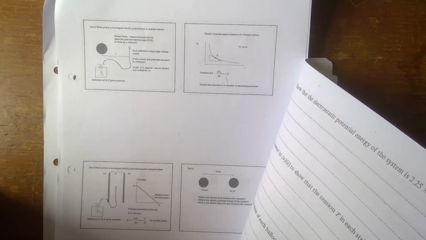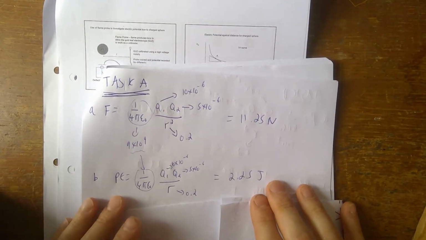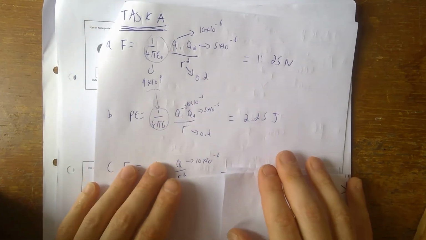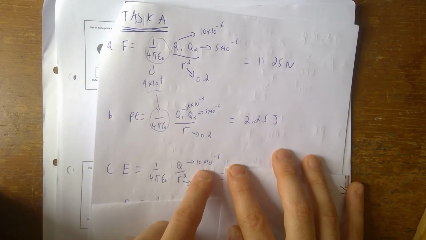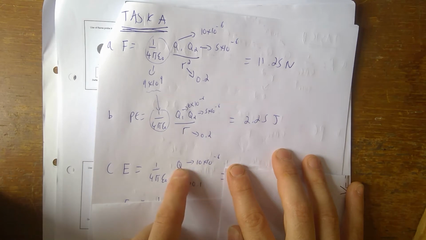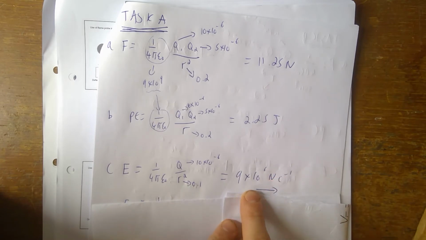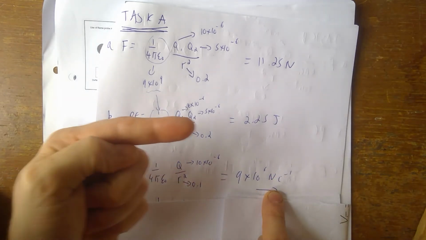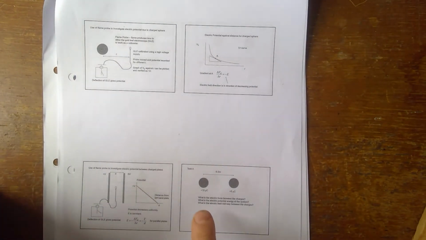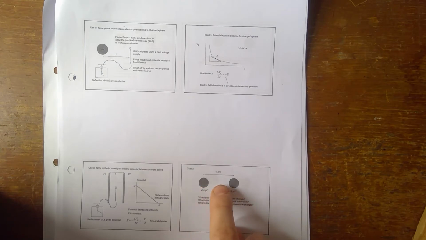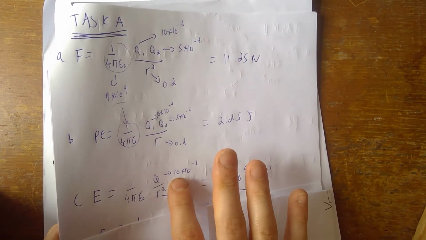Finally, what is the electric field midway between the charges? Well, there's your electric field equation. You know 1 over 4 pi epsilon naught is 9 times 10 to the 9. Put in 10 microcoulombs for a start, 0.1 for R, 9 times 10 to the 6 newtons per coulomb. That way. That is telling you the electric field due to that charge at the midway point, the 10 microcoulomb charge. So I've got the 10 microcoulombs there.